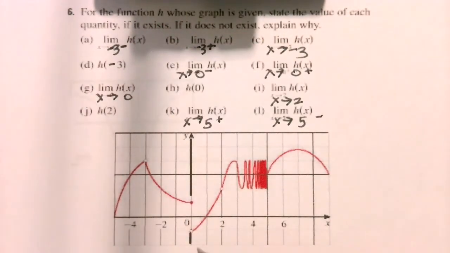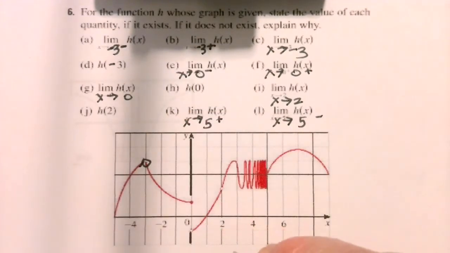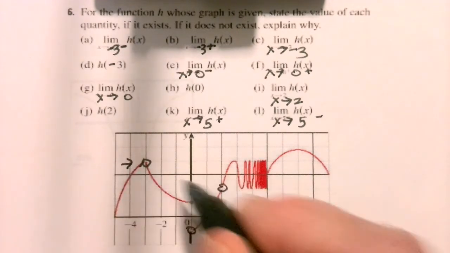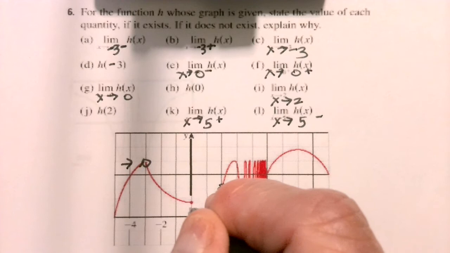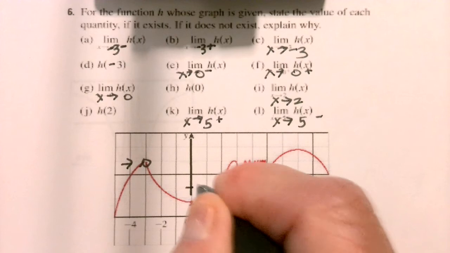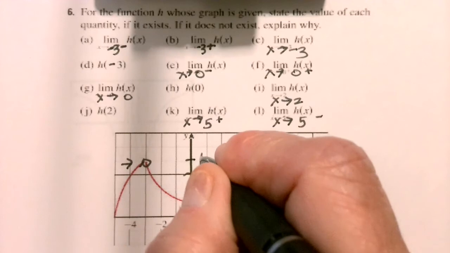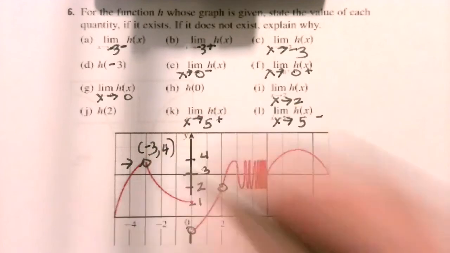So the first one says we're approaching -3. Oh, and let me draw in my holes so you can see which ones are holes. I think that's a hole too, and that's a hole. Okay, so if we're approaching -3 from the left, the y value that we're coming into, and I should put this in, this is 1, this is 2, this on the line right here is 3, and then that's 4. So this point is actually -3, 4.